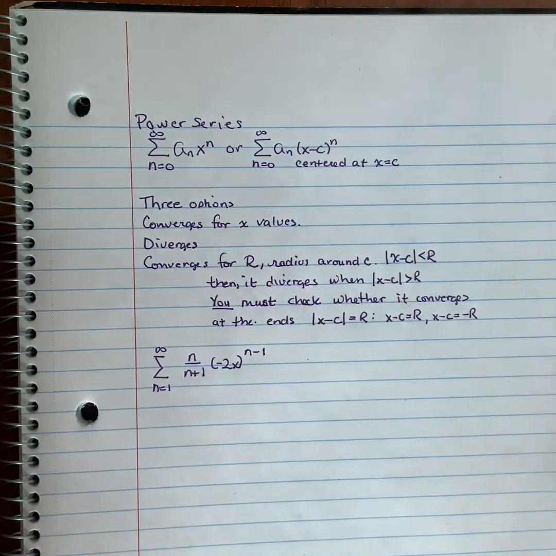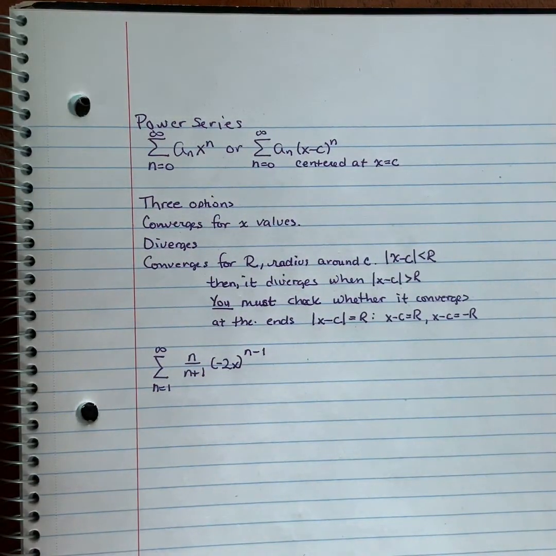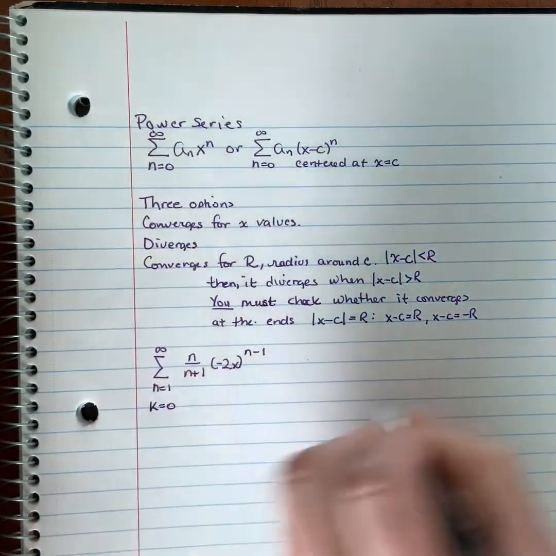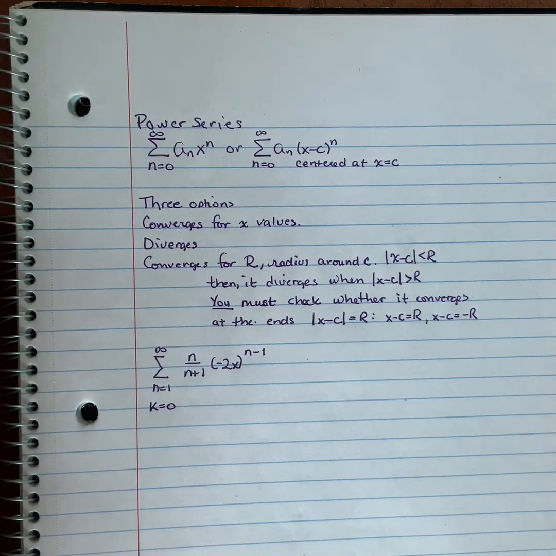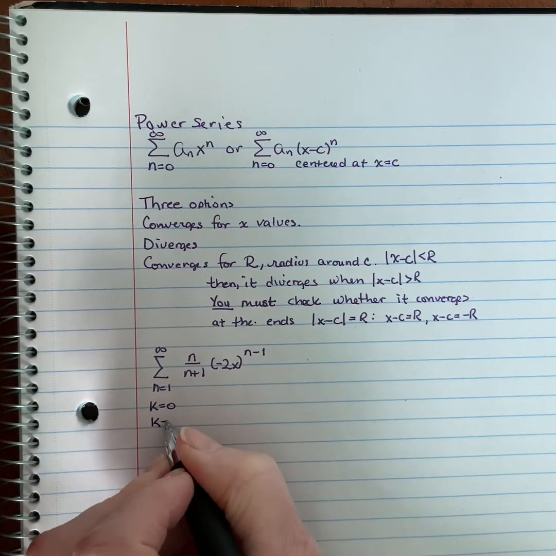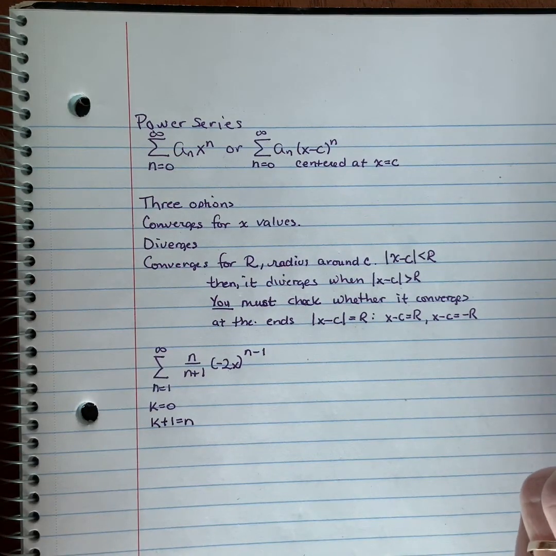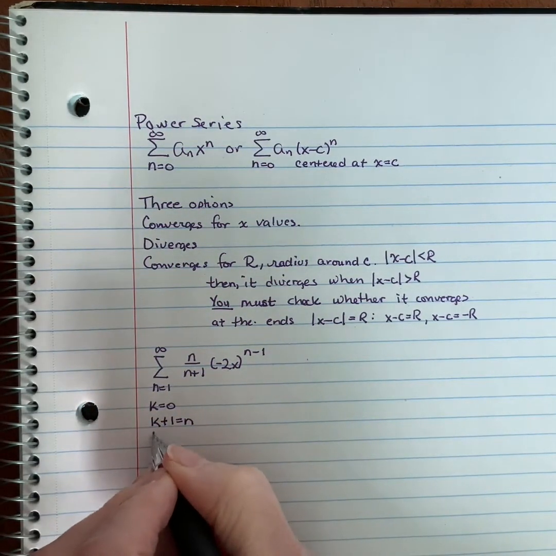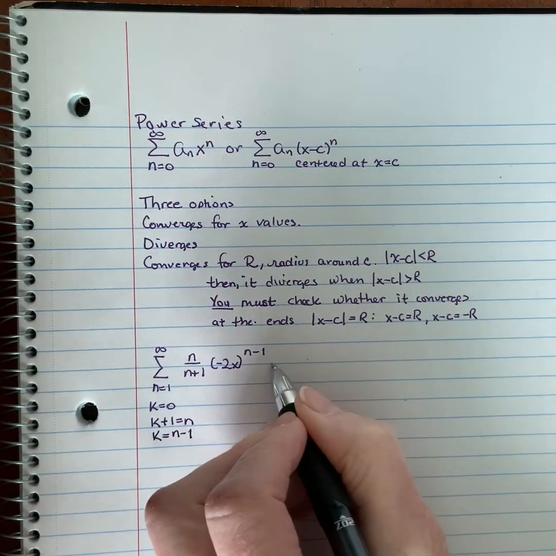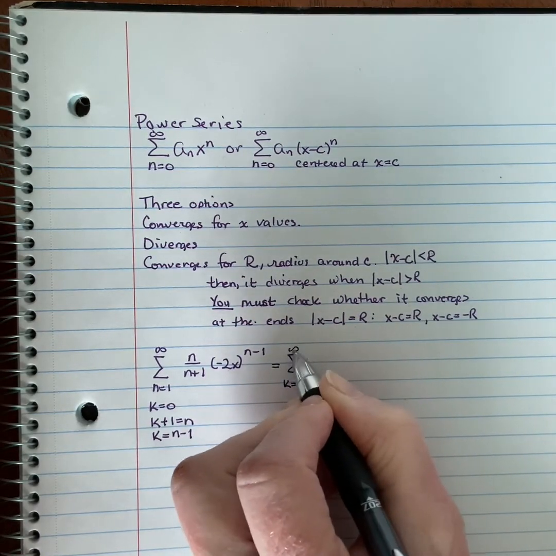It's an algebra process. So if we want n to start at 0 rather than 1, I'm going to call this k equals 0, and I'm going to change the numerical part or the counting part to k's. So if k is 0, I know that k plus 1 is equal to n. That's the relationship. I can also say that k is equal to n minus 1. So let me go back up and put these in. I've got k equals 0, still going to go to infinity.